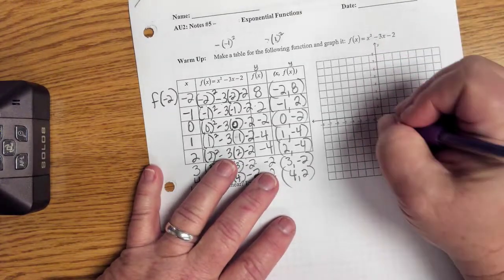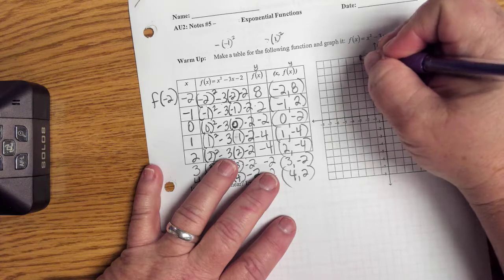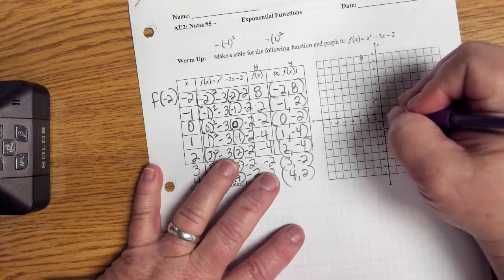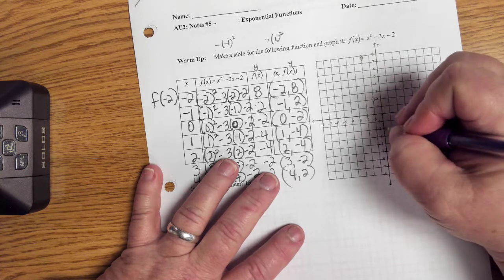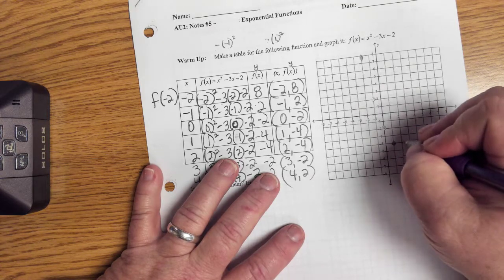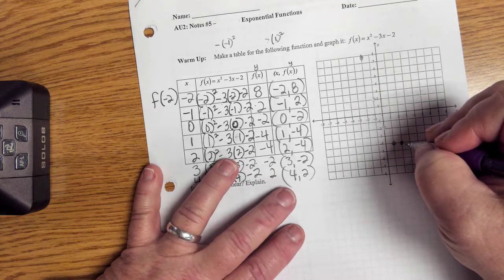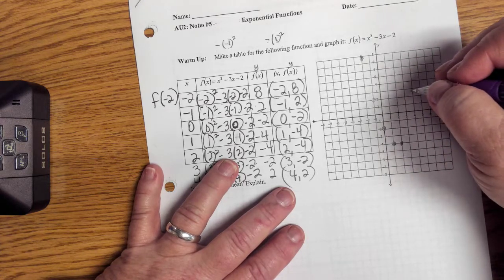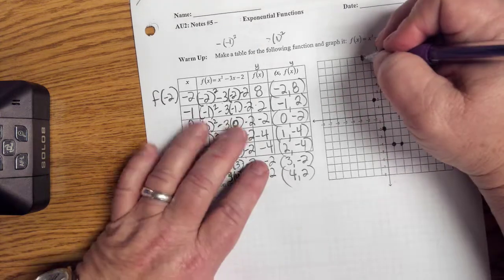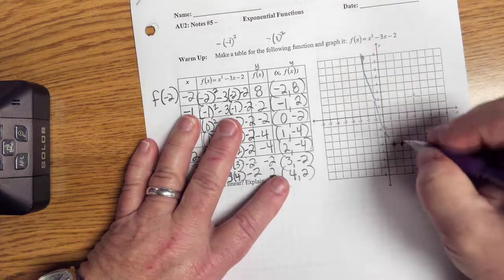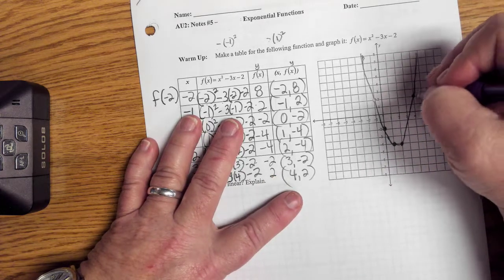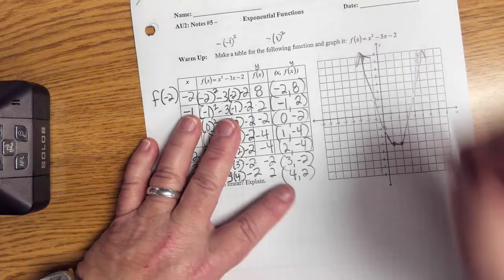So now I can do negative 2 and 8. And I've got negative 1 and 2. And that's why I want you to show your work, because it's important for you to learn to do it on your own. And I've got 1 and negative 4 and 2 and negative 4. And I've got 4 and 2. And if you notice, yes, I've got a nice little parabola here. It's going to continue to go out.